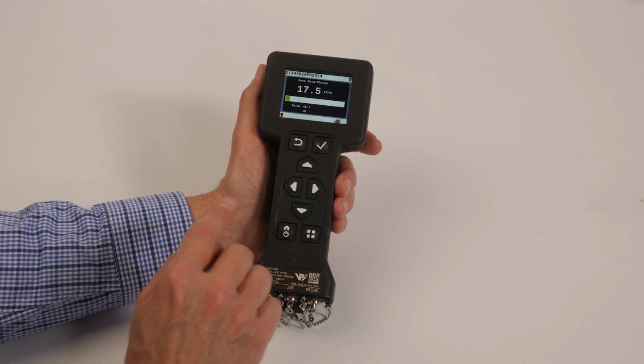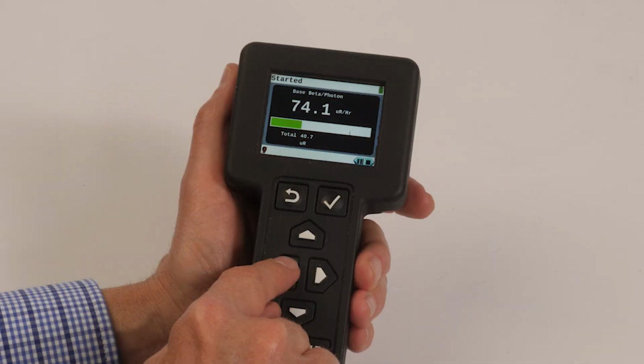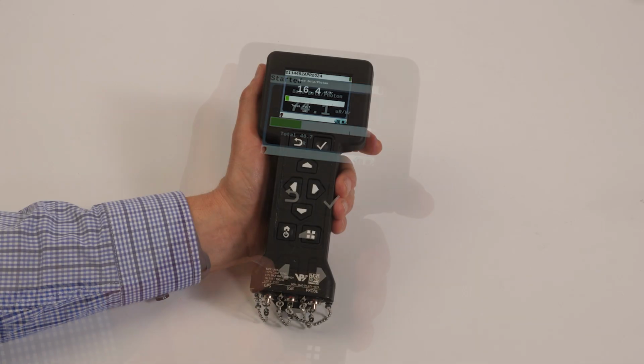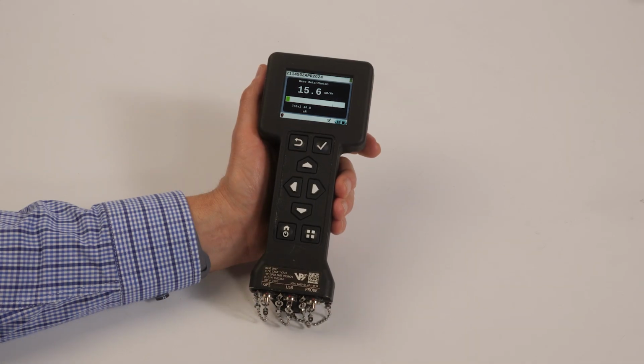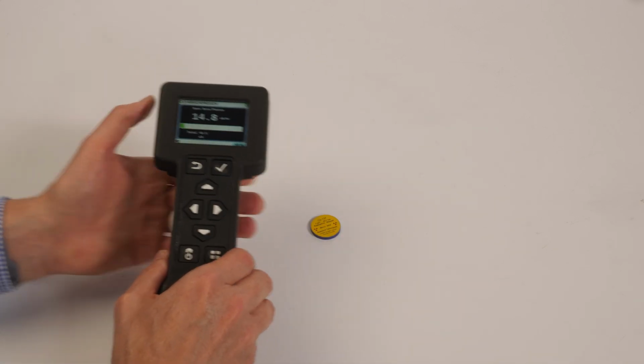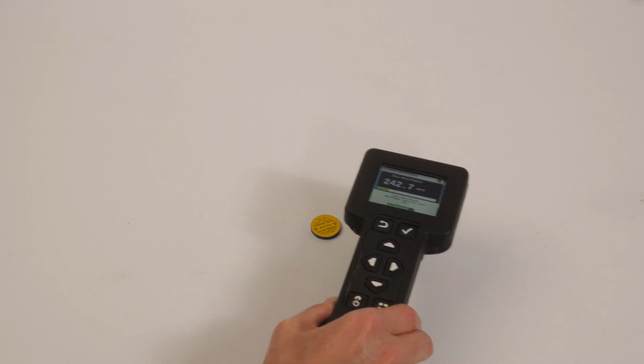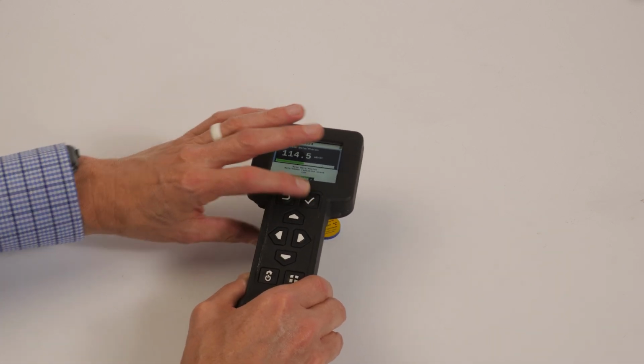To start logging data, I'll press the left arrow key. The header of the home screen briefly displays Started. I've got the cesium-137 check source here. I'll pass the base unit over the check source several times, acknowledging the alarm using the Enter key.